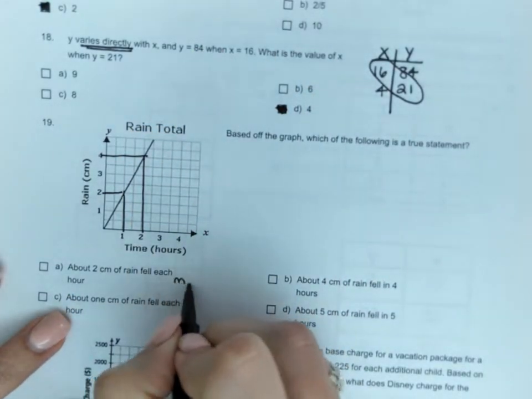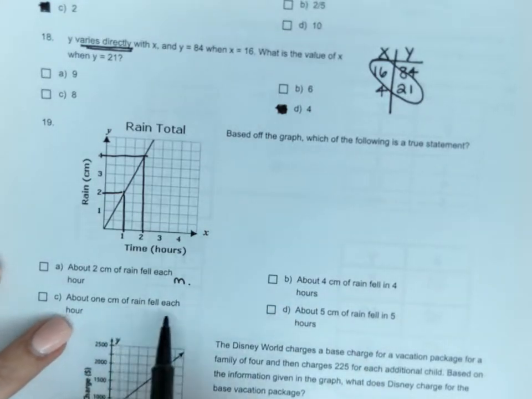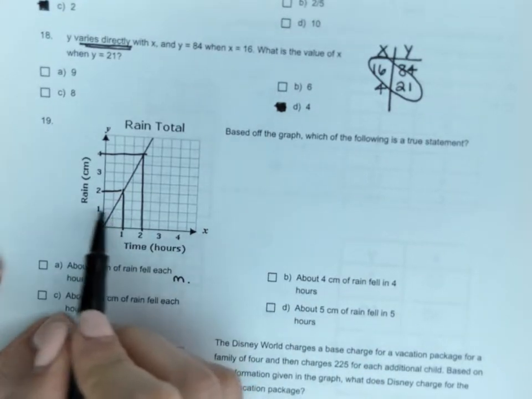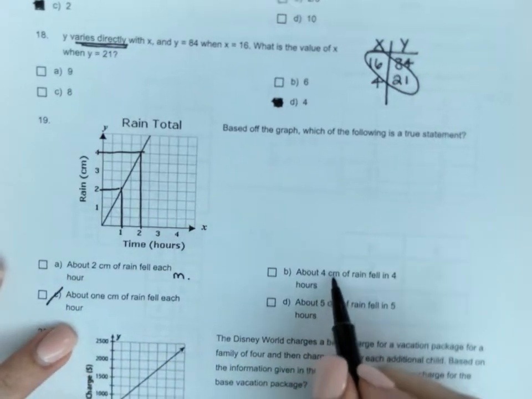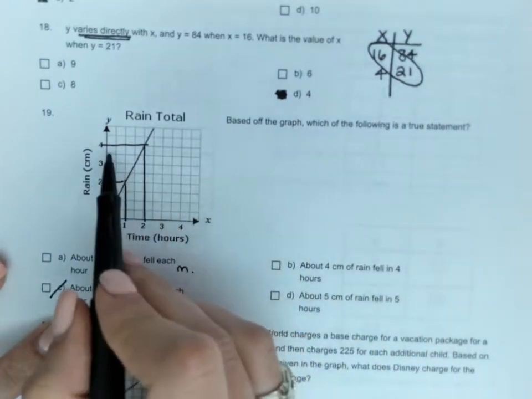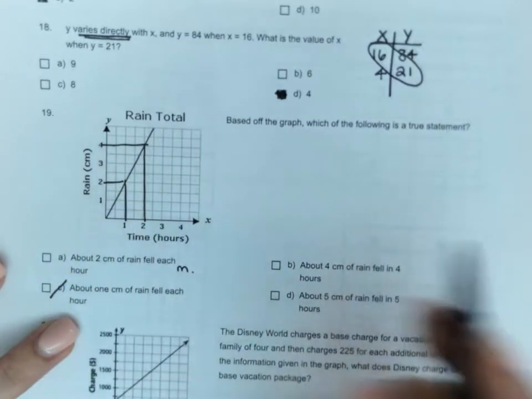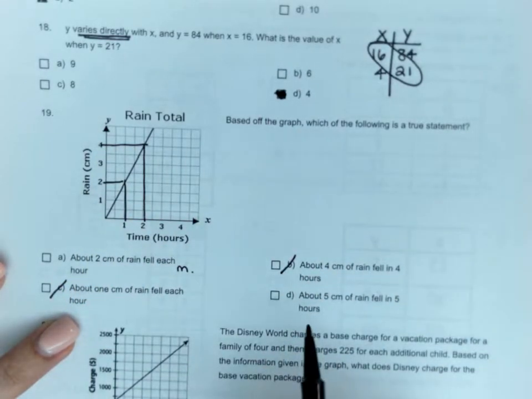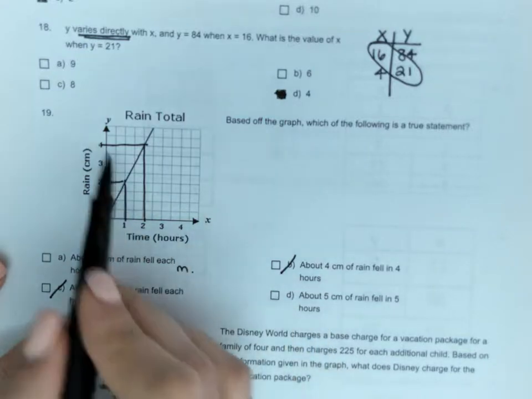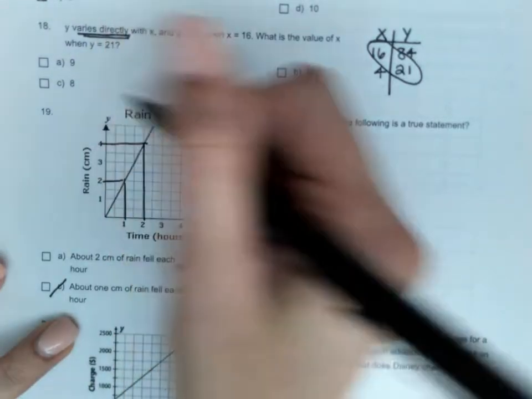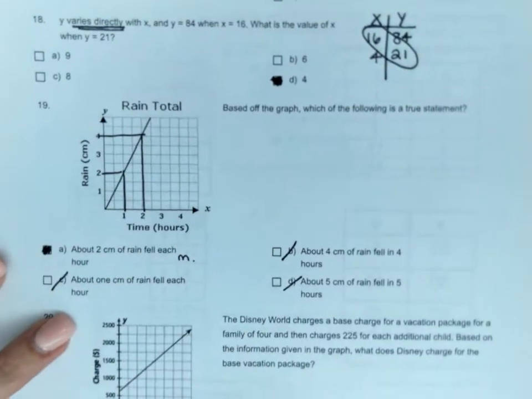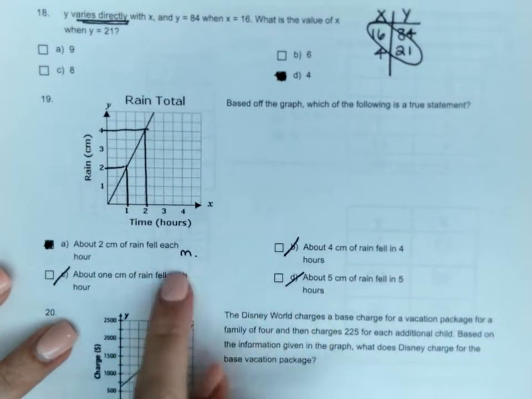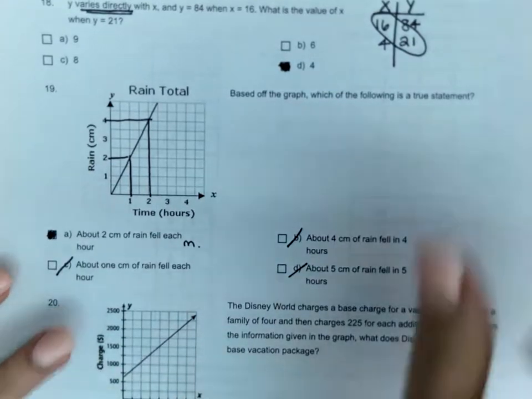That could be correct. About 1 centimeter of rain fell each hour. No, we have 2 centimeters after 1 hour. About 4 centimeters of rain fell in 4 hours. 4 centimeters of rain happened in 2 hours, so no. 5 centimeters of rain, technically that'd be up here, in 5 hours, no. So that first option was the correct answer. It's always best to go ahead and read through your other options just to make sure that I didn't miss something.